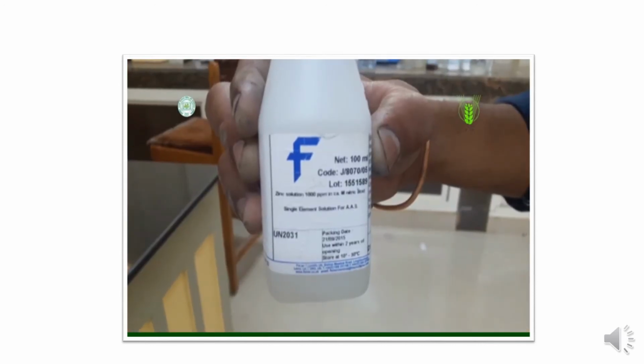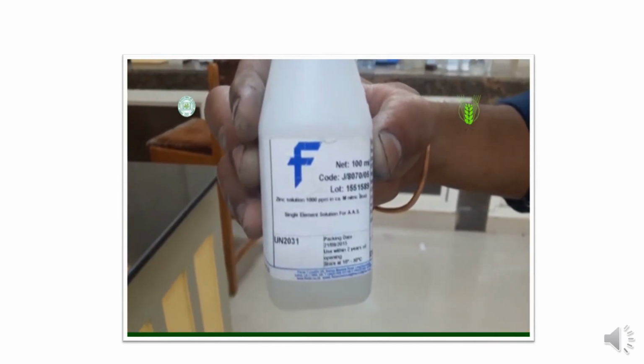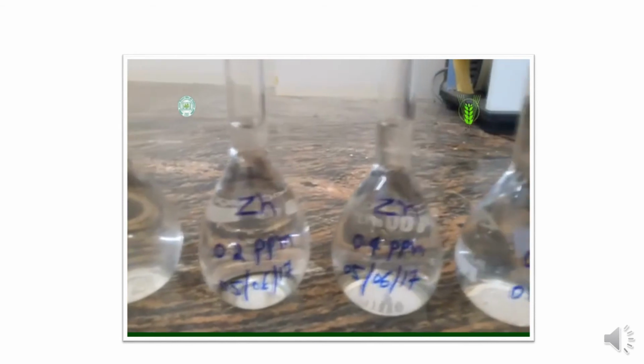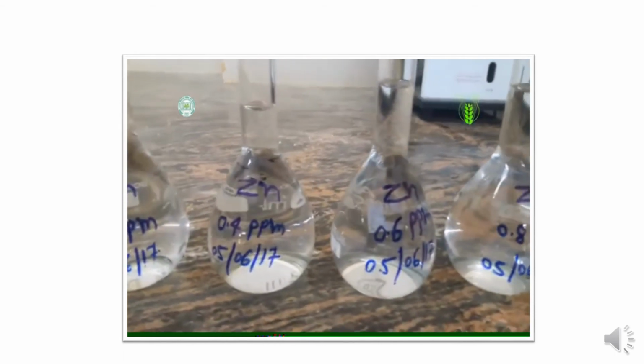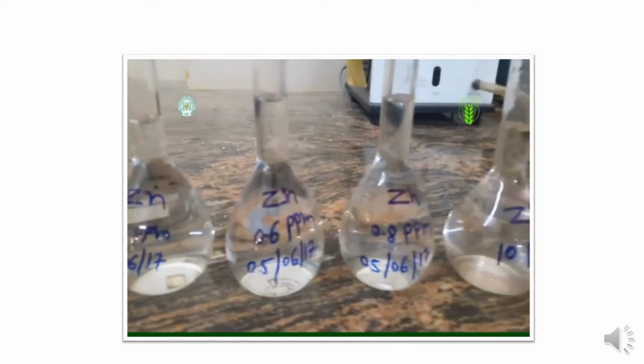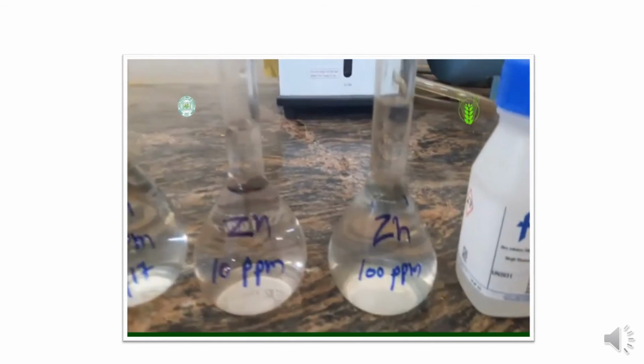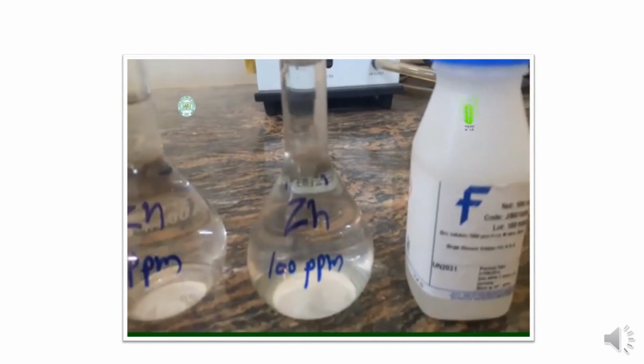So in this video you can see a different series of standard solutions for zinc are being prepared. The first 100 ppm is diluted to 10 ppm.